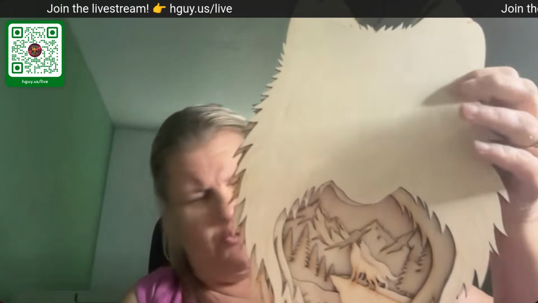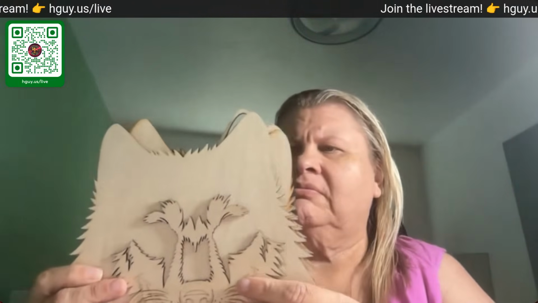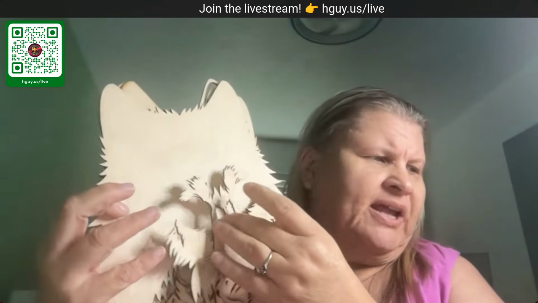What are you working on? Actually, I'm finishing up this layered wood. Very nice. Yeah. I was a little worried about shrinking it a little bit. But it's on that program.